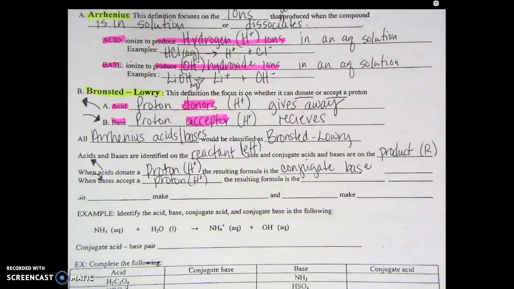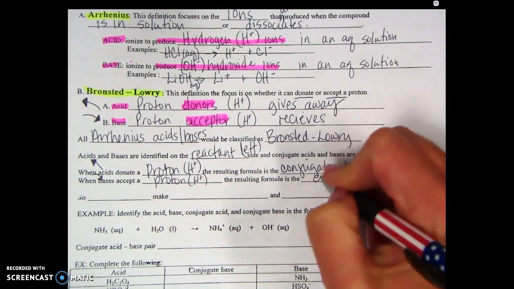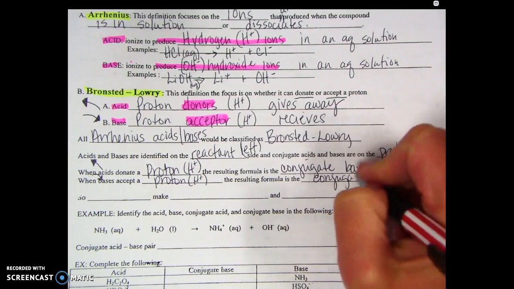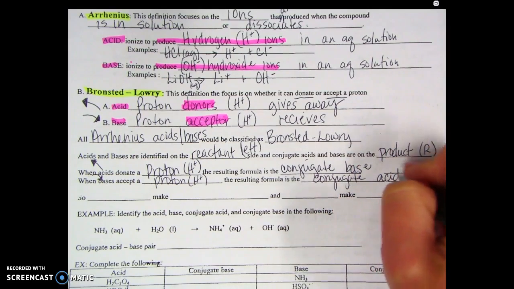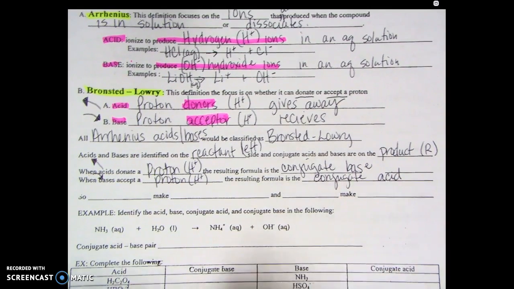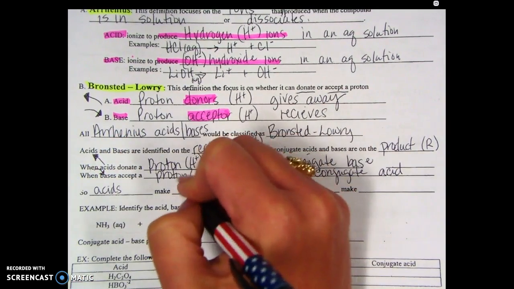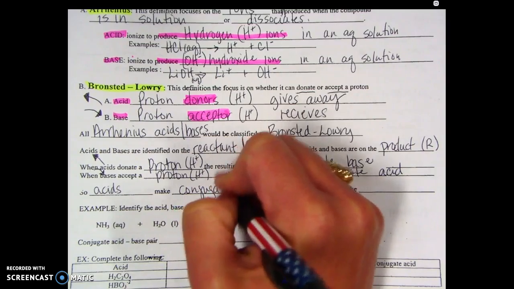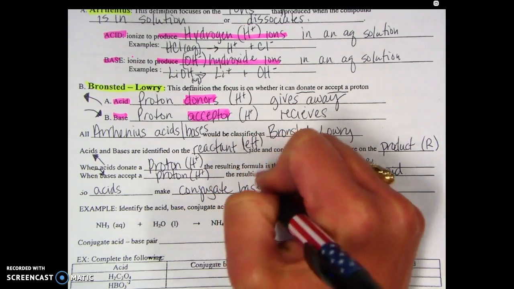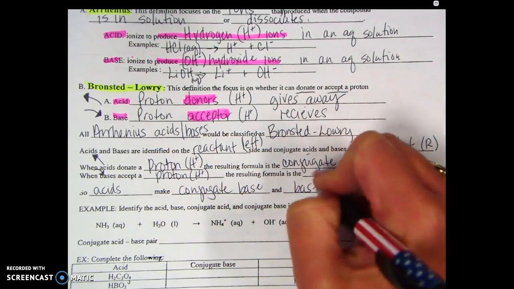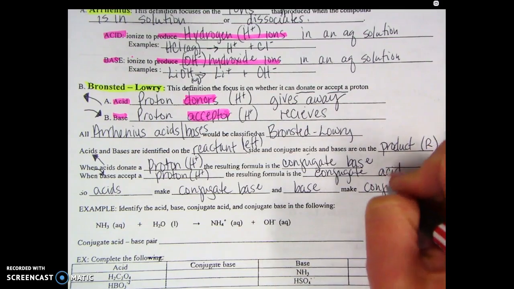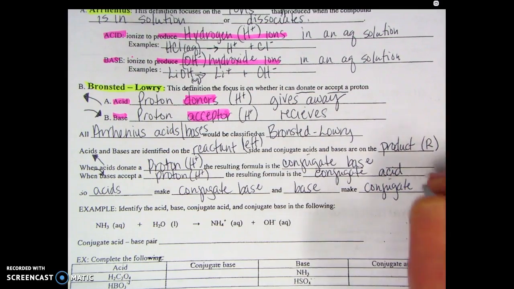The resulting formula will be a conjugate what? Good, acid. So yes, acids make conjugate bases, and a base will make a conjugate acid.